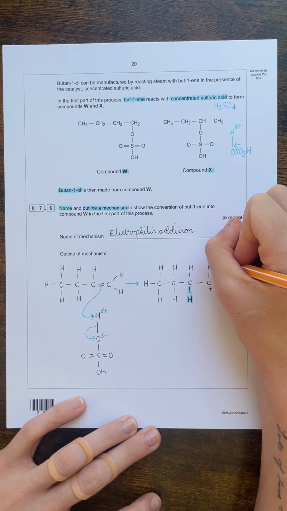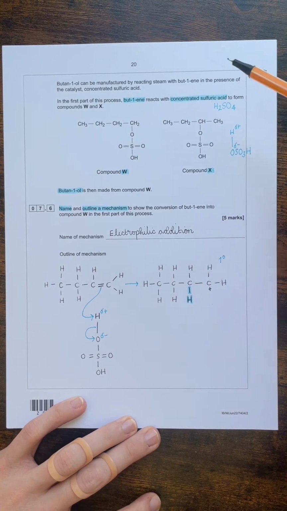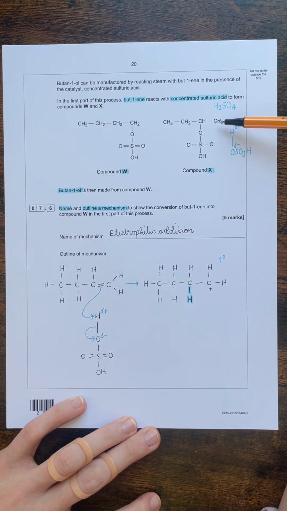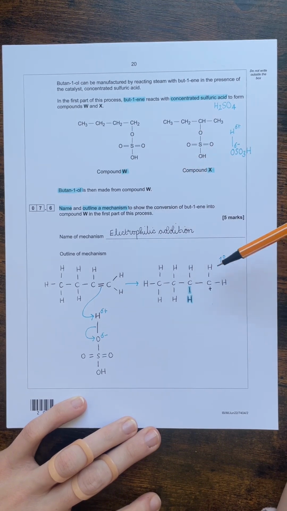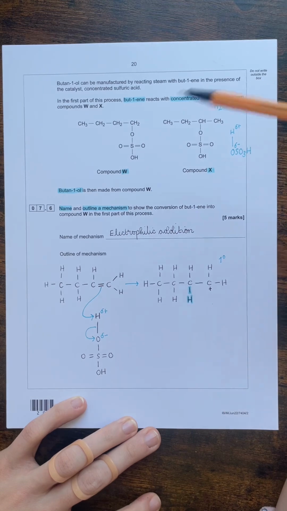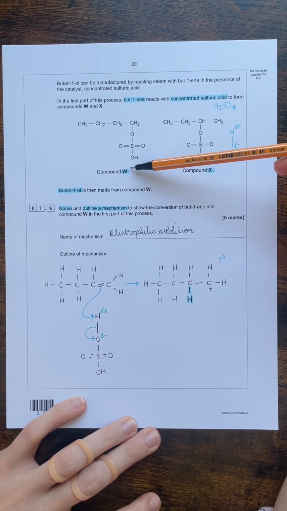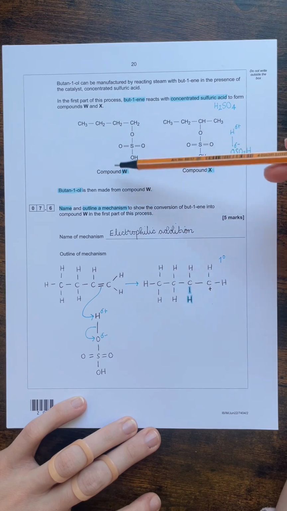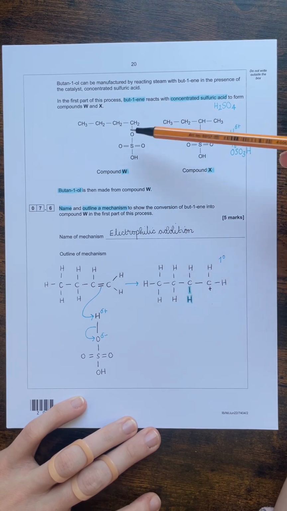So this is a primary carbocation, whereas the carbocation that would be used to make compound X, by putting the hydrogen on the end and the positive charge on this carbon, that would give me a secondary carbocation because we have a carbon either side of the one with the positive charge. And a secondary carbocation is more stable than the primary, meaning we get more of compound X from that more stable secondary carbocation than we do compound W from the less stable primary carbocation. We don't need to consider that here because we're told we're making W, but what we do need to do is make sure that we therefore put the H and the OSO3H onto the right carbons.